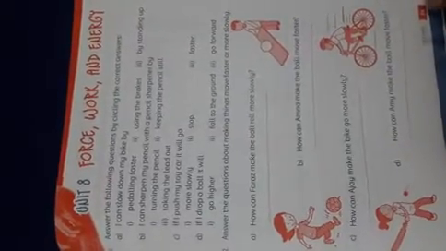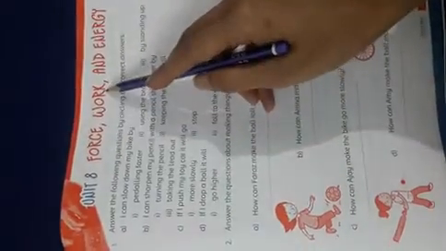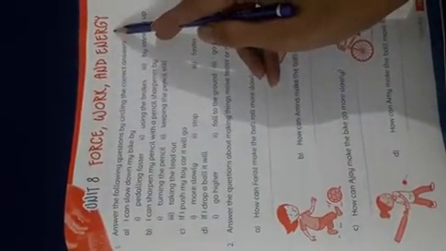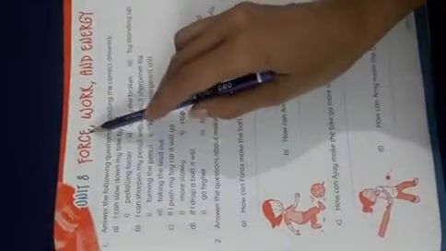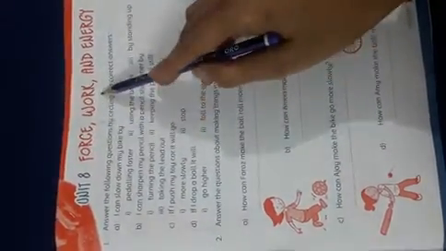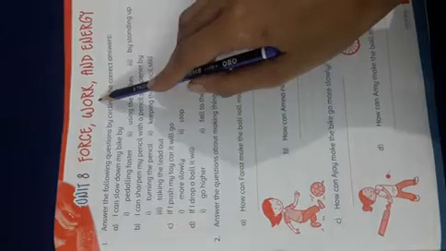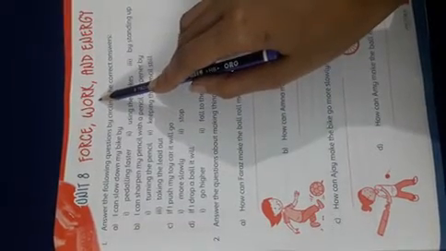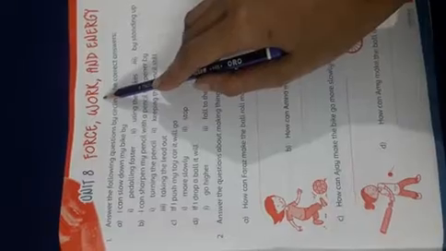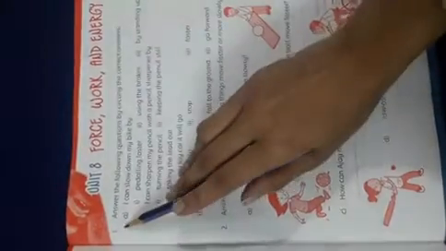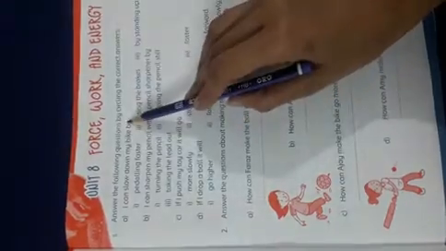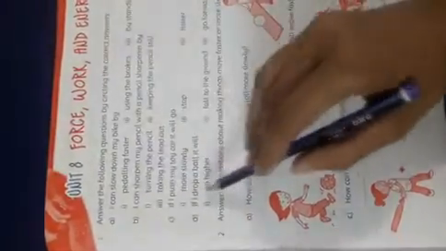Now come to page number 25 of your science workbook, unit number 8, force, work and energy. As we have studied about force and work, force is all about moving. When you apply force on an object, it will lead towards the production of work. Question number 1 is: answer the following questions by circling the correct answers. Here are some MCQs that you have to do.